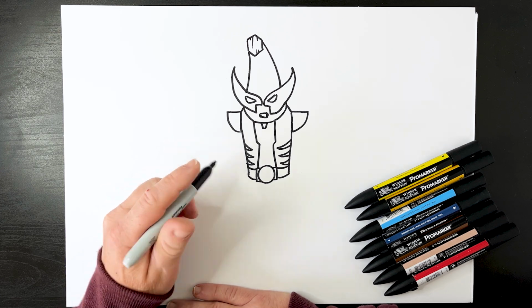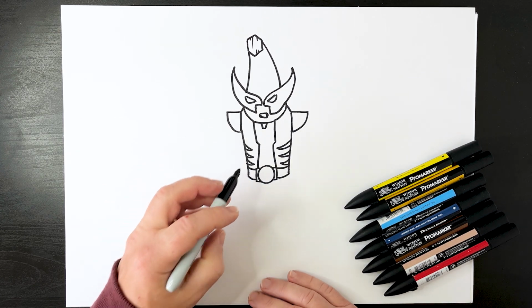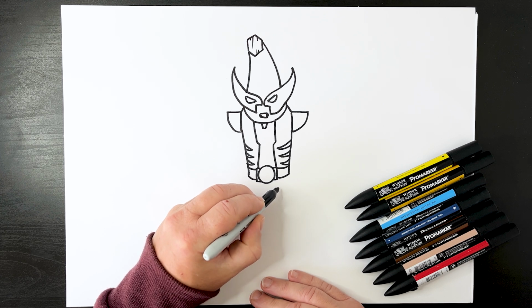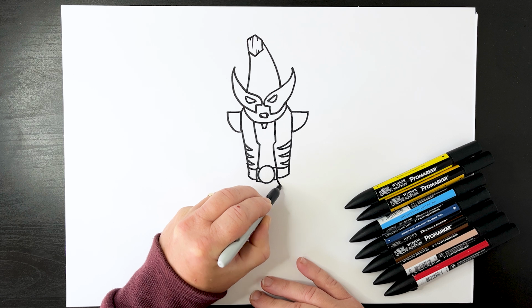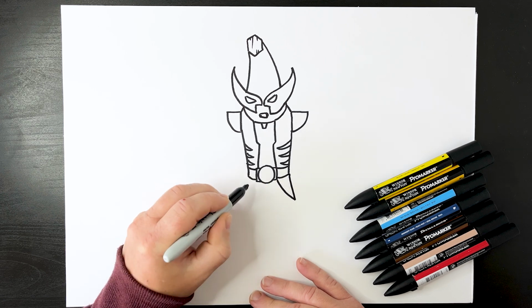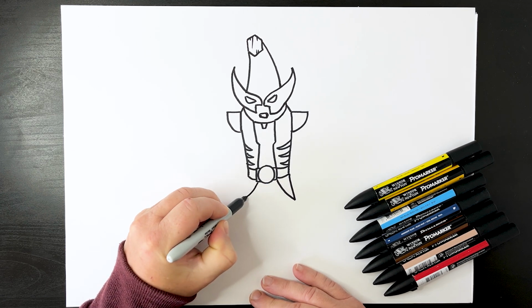All right, let's do the underside of the banana now. So actually from this point here, there's a little bit of a taper out like that and up, and this side do the same, out and up.